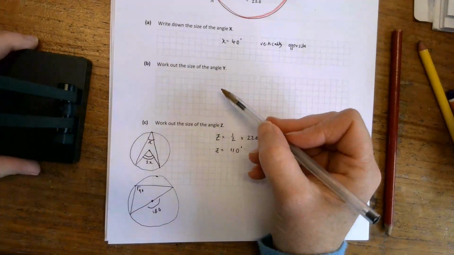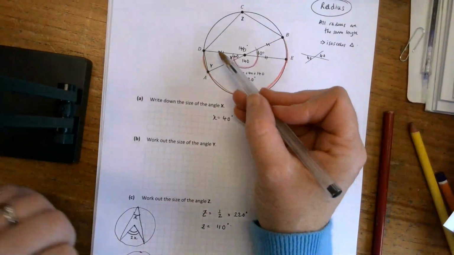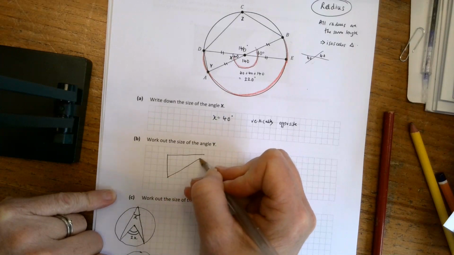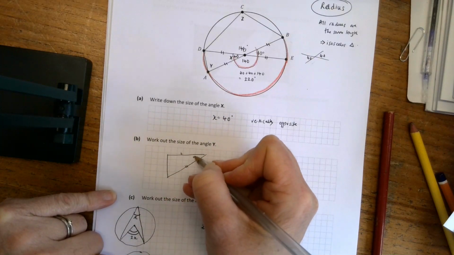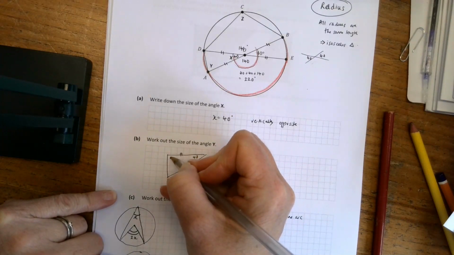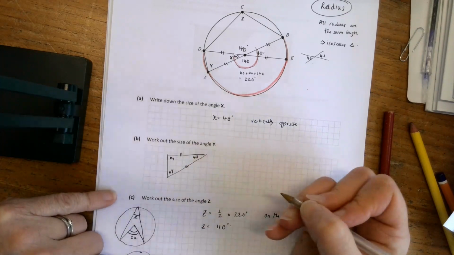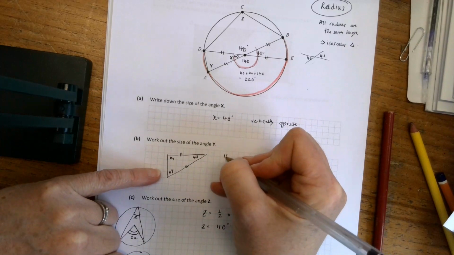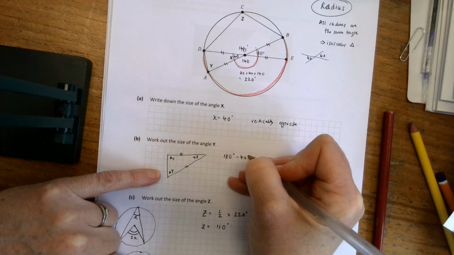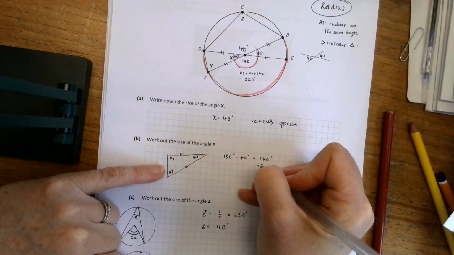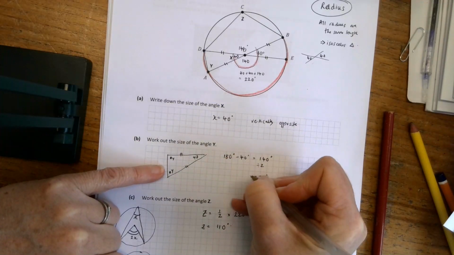Let's just go back and finish off with y. So look, y is in this isosceles triangle, and we know this is 40. So we know this angle and this angle are the same. So y, those are both y. So 180 degrees for a triangle minus the 40, so 140 degrees, and then they're both the same size, so I'm going to divide by 2, so y is equal to 70 degrees.